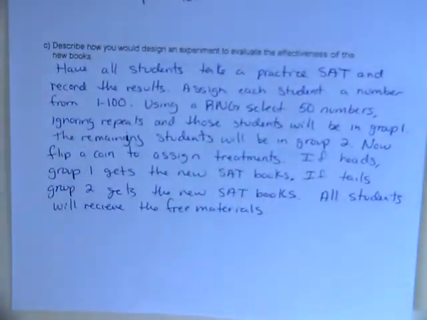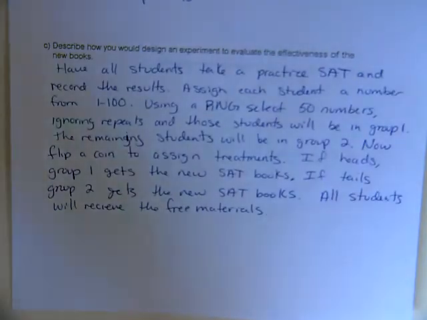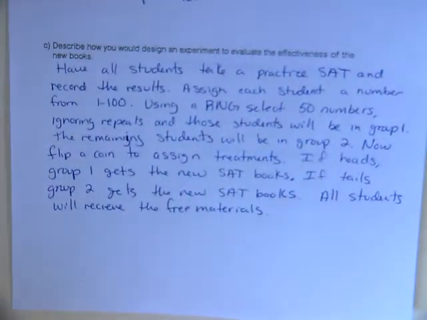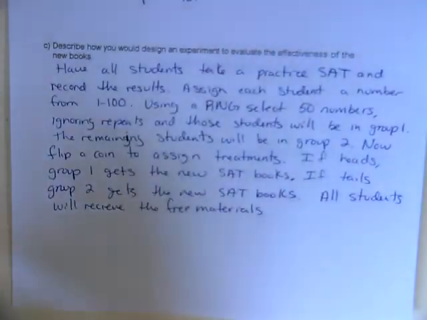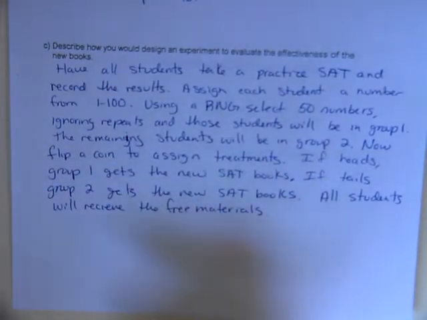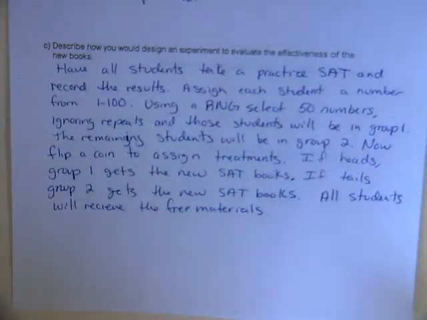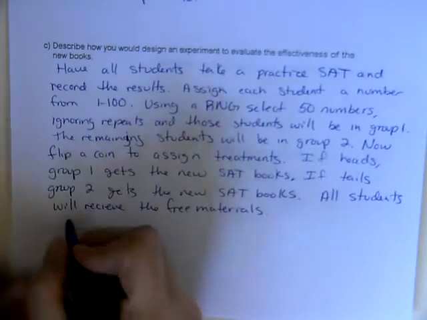We're not giving just the free materials to one group. We're going to give them to all groups. That way, if there's an SAT change, we know that it comes from the new books and not just the free materials. Okay, so now each group has stuff. So now we want to wait. Your wait time will depend on what you're doing in your experiment. Here we're studying for the SAT. So I'm not going to wait 6 months. Not going to wait a week. Let's go in between.